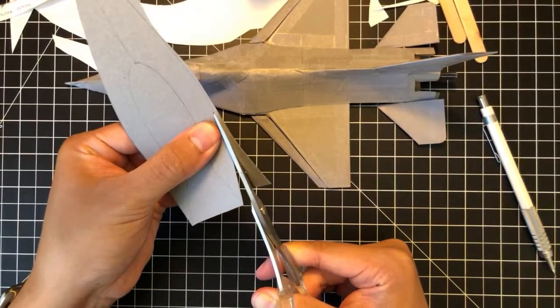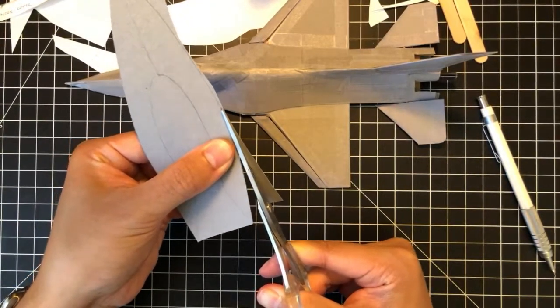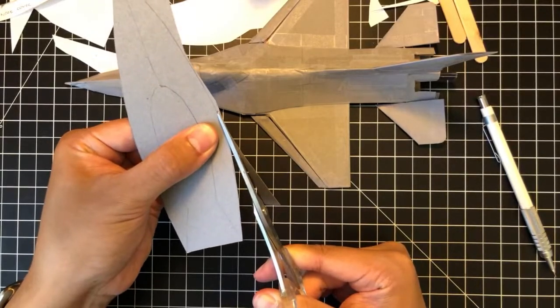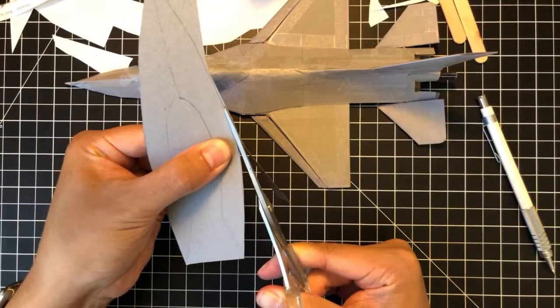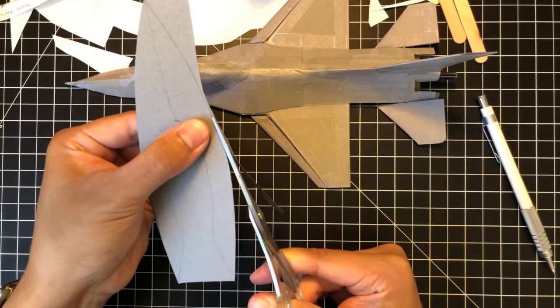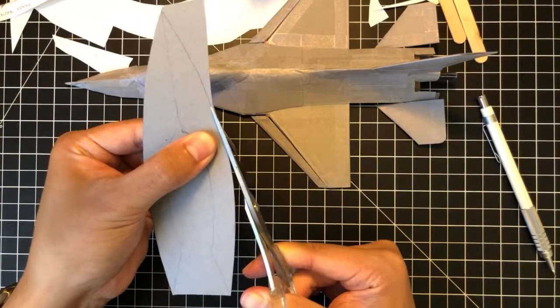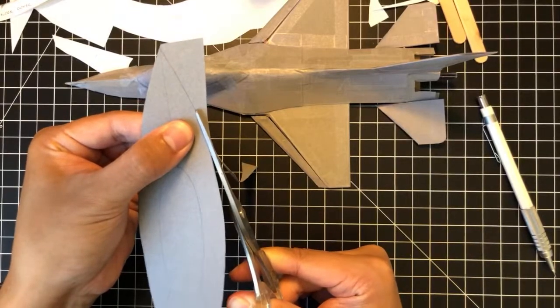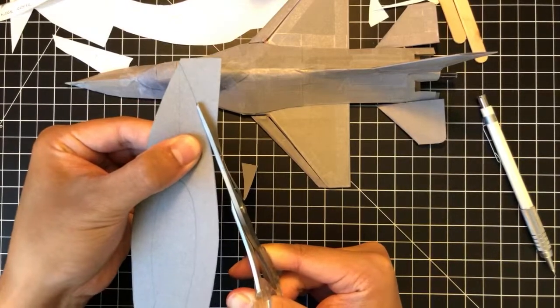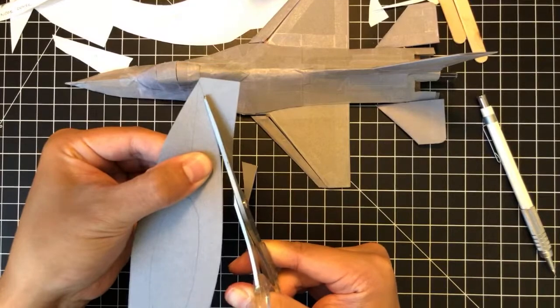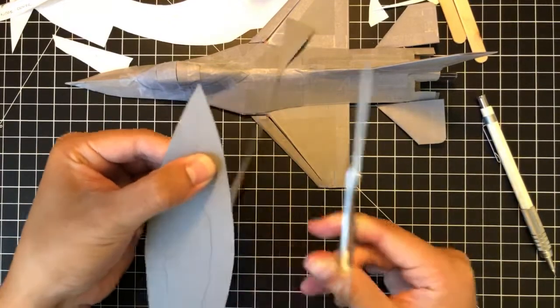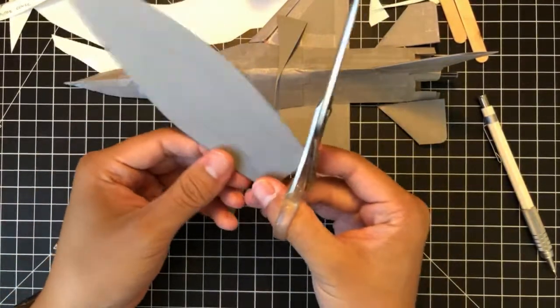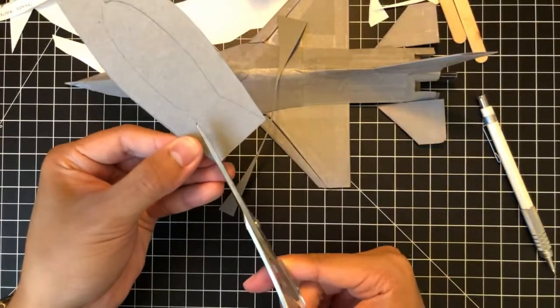Just gonna cut along this profile here. Now ideally, this is gonna fit pretty nicely, but I have a feeling it won't because the canopy isn't perfectly symmetrical. Right, it's handcrafted, but we're gonna try our best to fit it in.